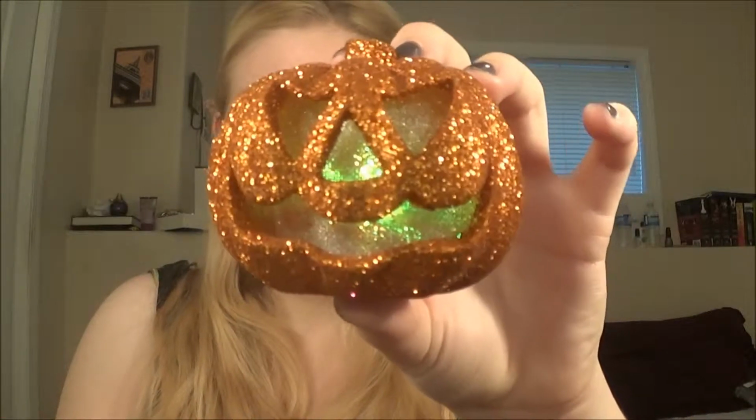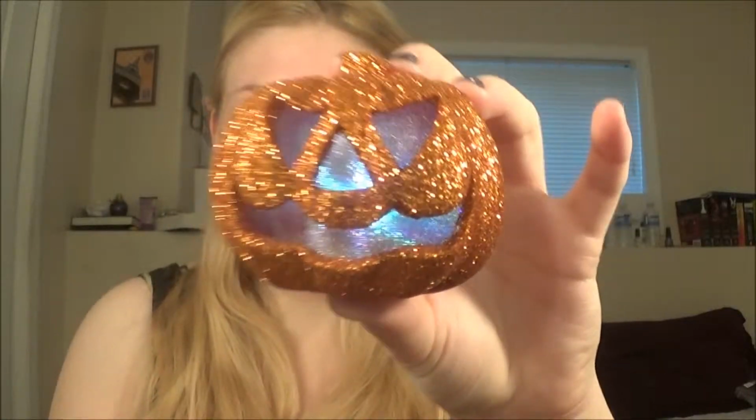Everyone! So if you can't tell by the costume, sparkles galore, today I'm going to be starting my Halloween tutorials! Woo! Lit the glitter pumpkin. Great, it changes colors on the inside.